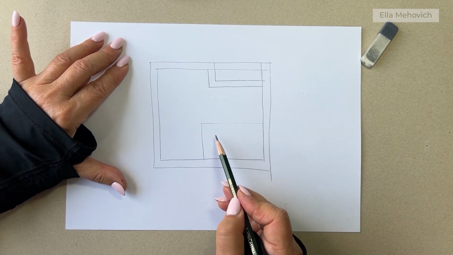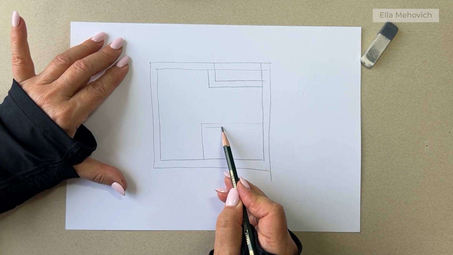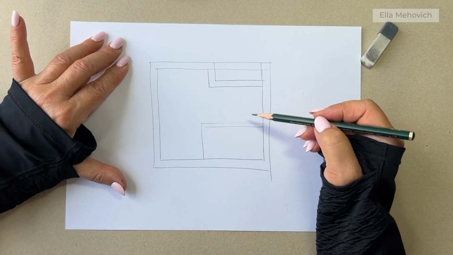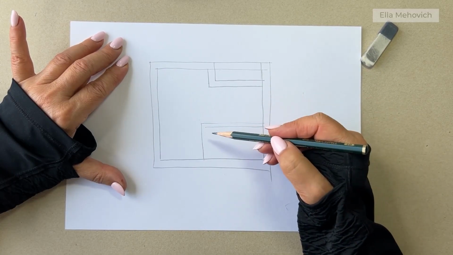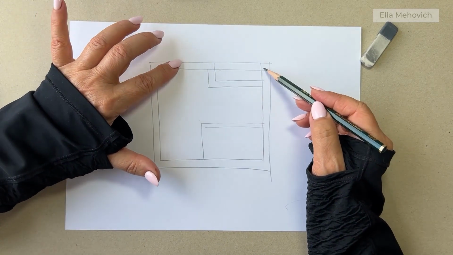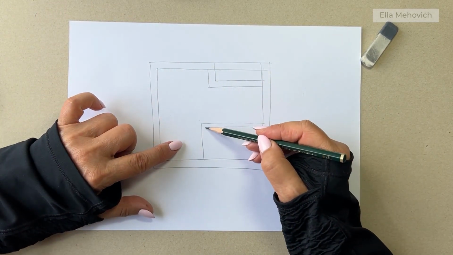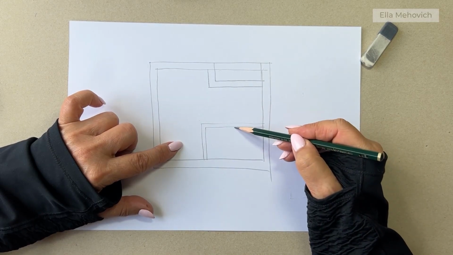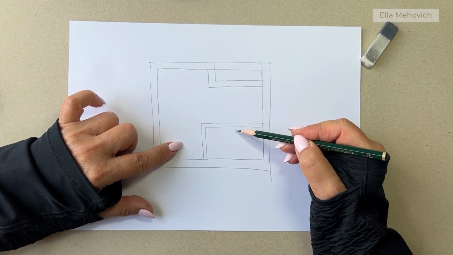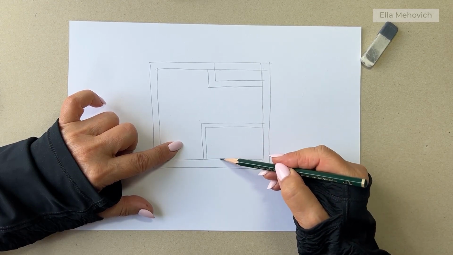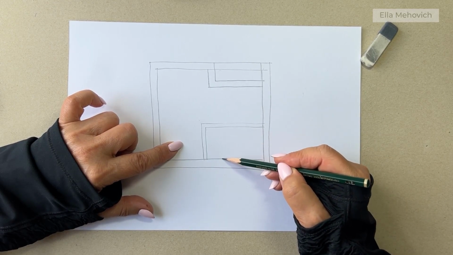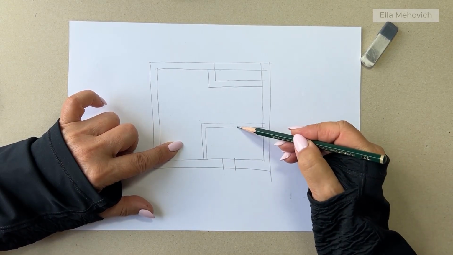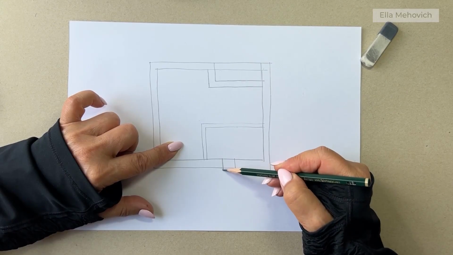I'm drawing the partitions. The partitions inside the room will be thinner. In each apartment, they have their own thickness. So for now, we draw the exterior walls schematically and approximately as thick, and the interior walls as thinner, but they still have some thickness.